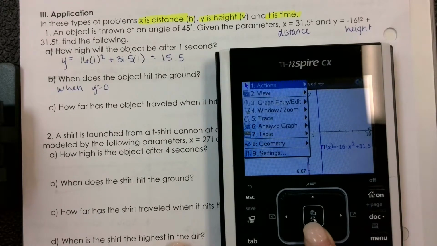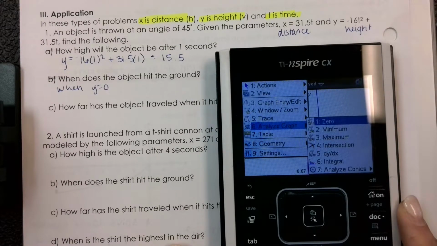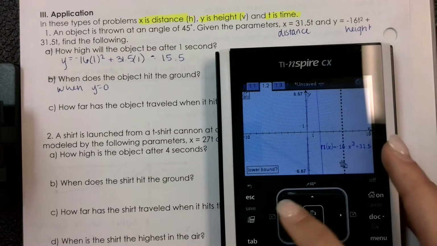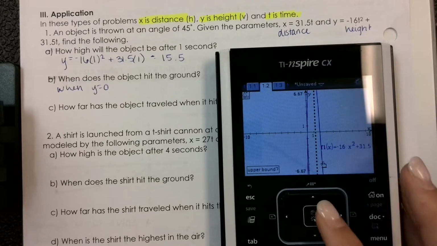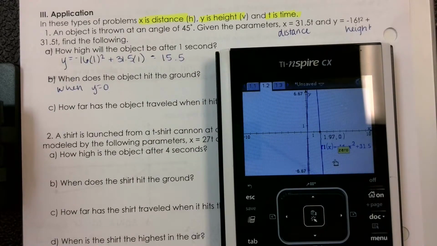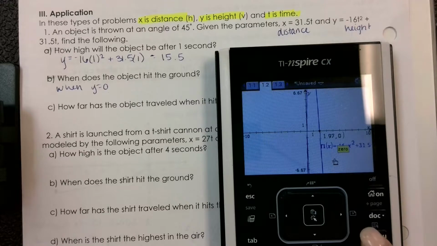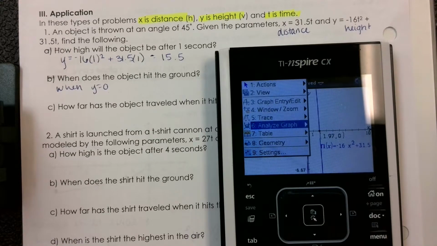Analyze graph. How do y'all not know how to do this? And then choose zeros. Isn't this 0 too? No, because it doesn't cross at 2. You've got to get the exact answer. It's like 1.97, which is close to 2, but not exactly 2. So you've got to figure out exactly where those happen. Is it exactly 0? Yes. So 0 and 1.97.